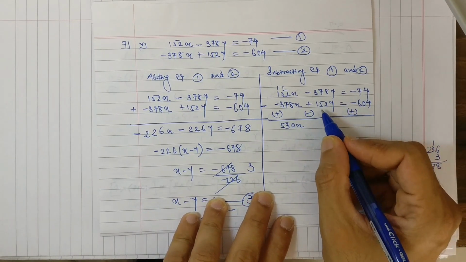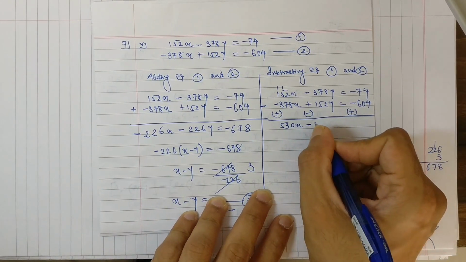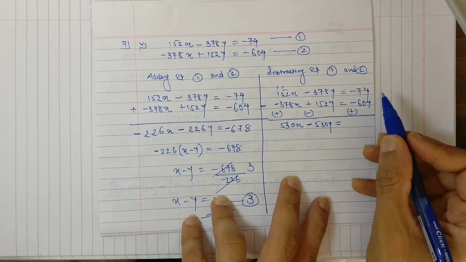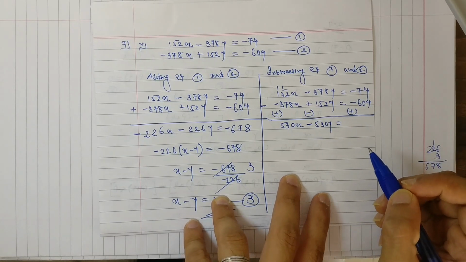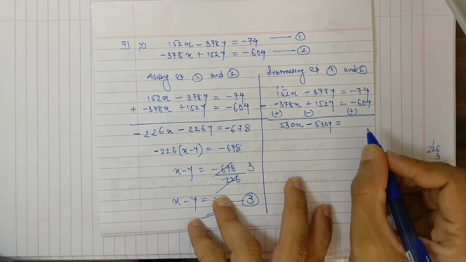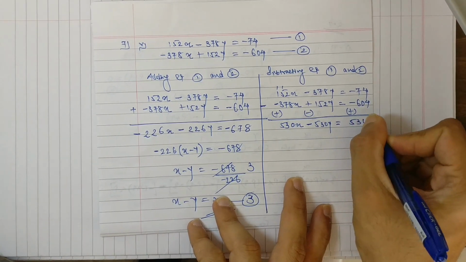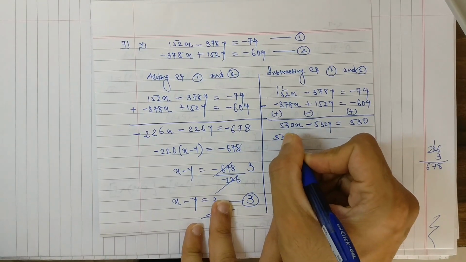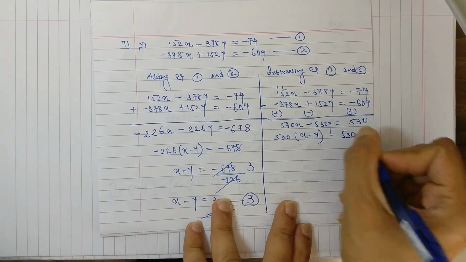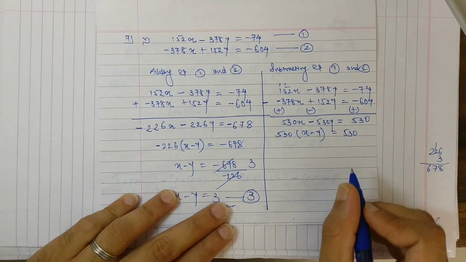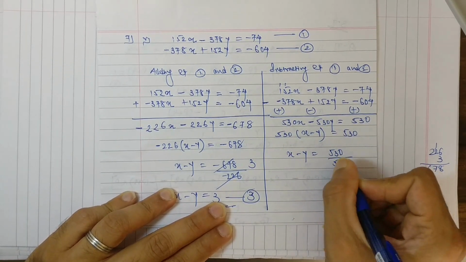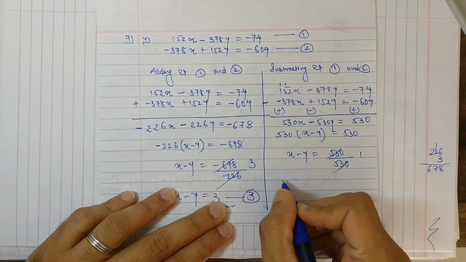Minus 378 minus 152 will be minus 530y. And 604 minus 74. Now 604 minus 4 is 600, 600 minus 70 is 530. So if 530 comes out common, you will be left with x minus y is equal to 530. Right? So x minus y will be 530 upon 530, which is 1.